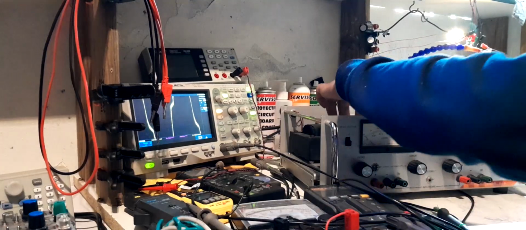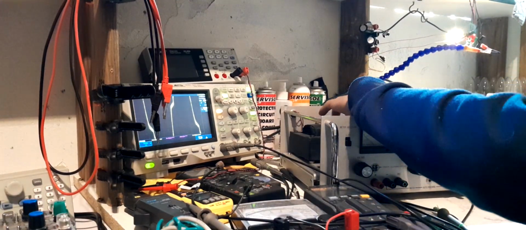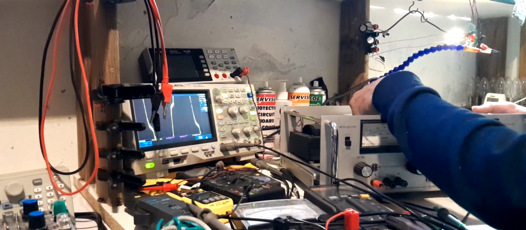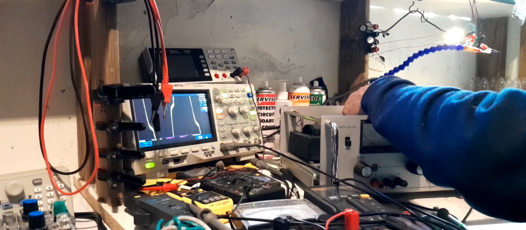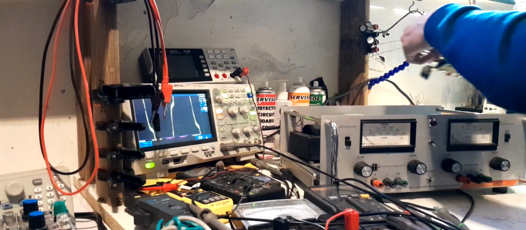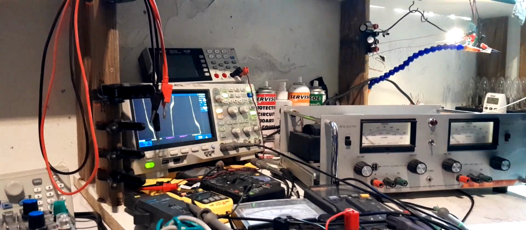I'll make up another one of these little boards I can just drop in, but like I said, I won't put any capacitors on it. It'll just be the TL431 with a resistor between the reference pin and the anode and cathode. You know what I mean. Yeah, anode and cathode before the dropper resistor.